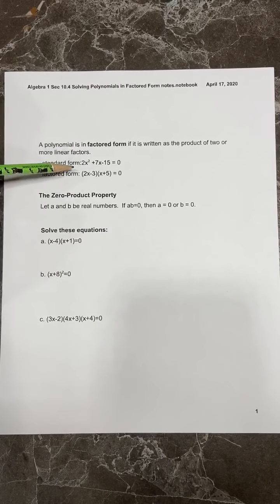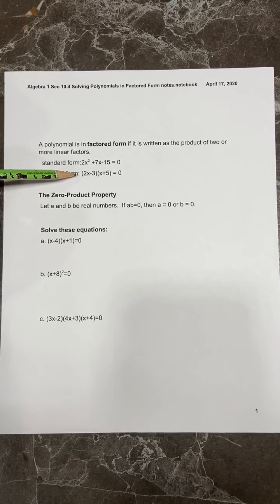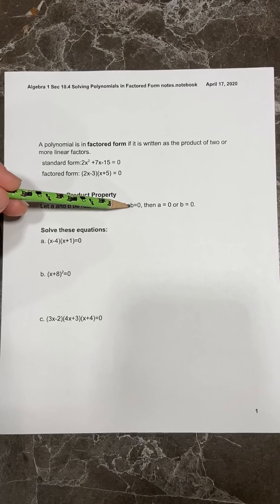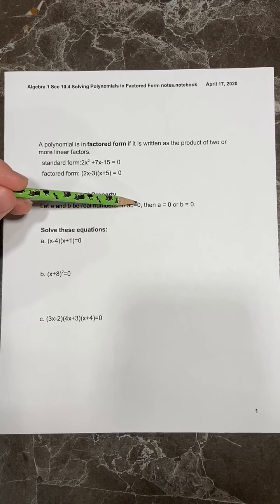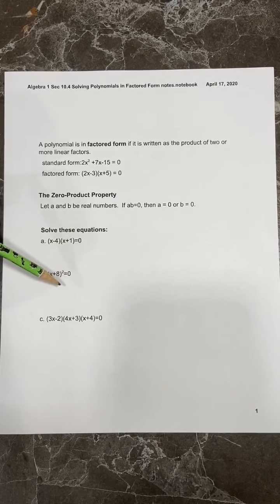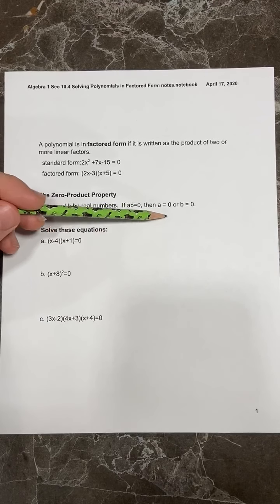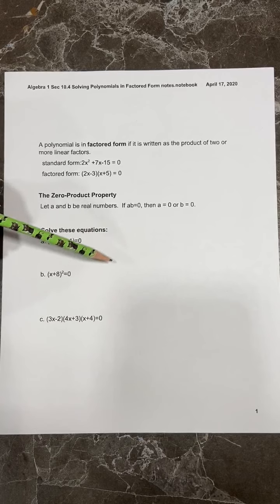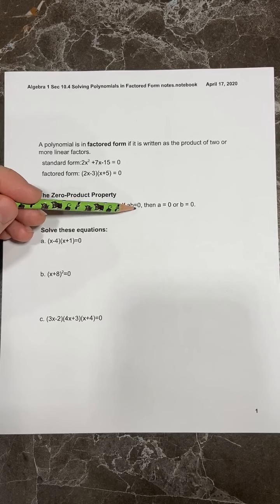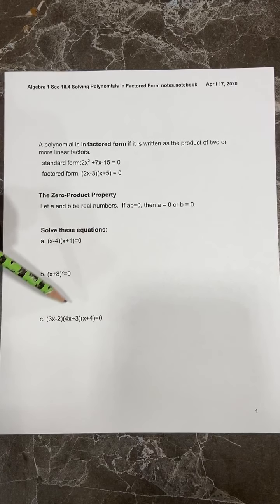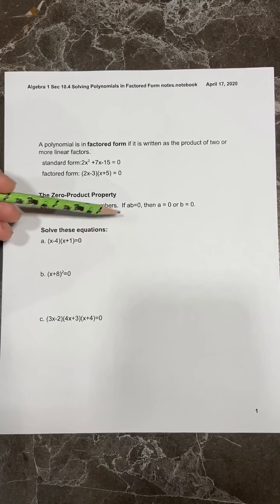Now, when we have it in factored form, we can use something called the zero product property, which tells us that if a and b are real numbers, and ab equals 0, or a times b equals 0, then one of those two terms, a or b, has to be 0. The only way we get 0 when we multiply two things together is if one of them is 0.